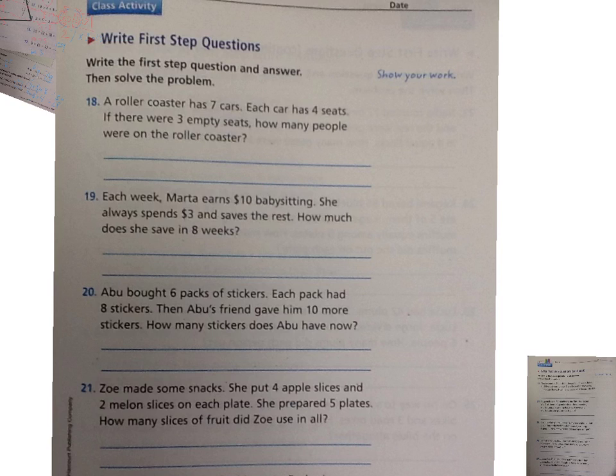So the first step question is, you need to know how many seats are on the roller coaster. Okay, and you should know that that is 7 times 4, so it would equal 28.